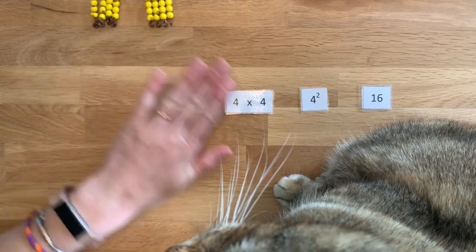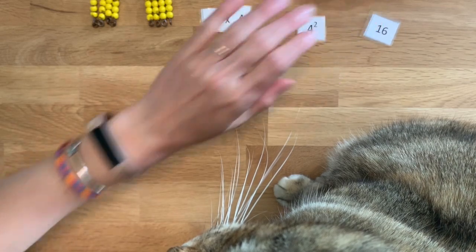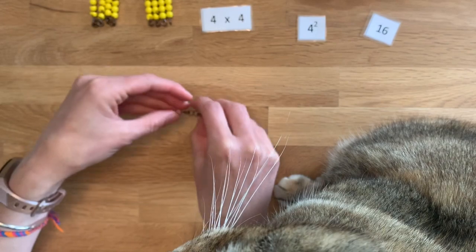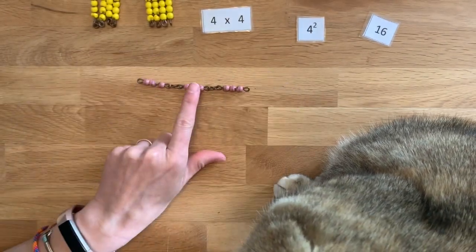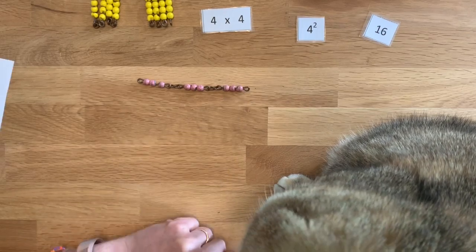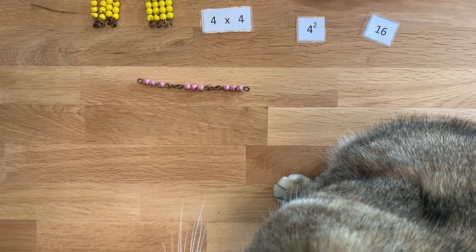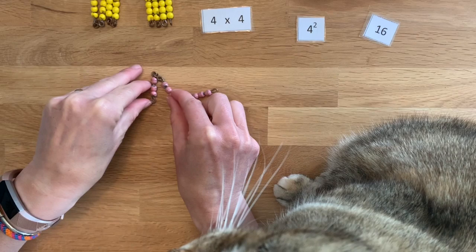Let's try another. Let's try 3. Here's our chain of 3. We have 3 one time, 3 2 times, 3 3 times. Well, that's interesting. Last time with our 4 chain, we had 4 4 times. Now we have 3 3 times. So let's do the same thing.